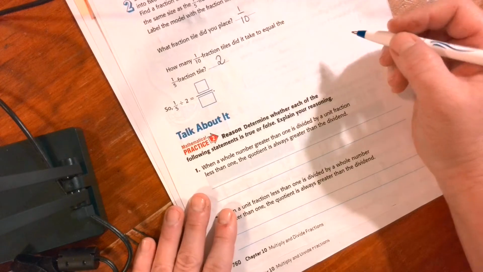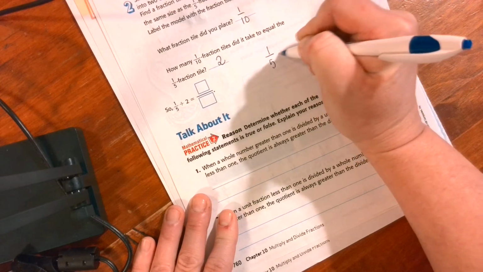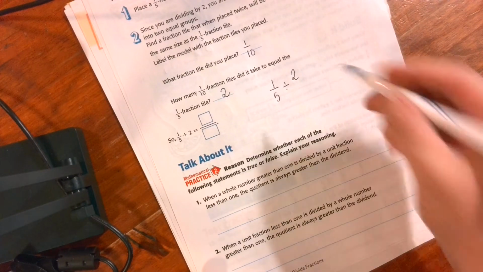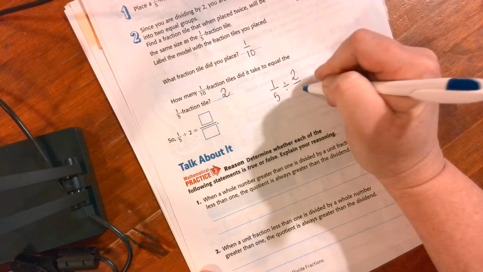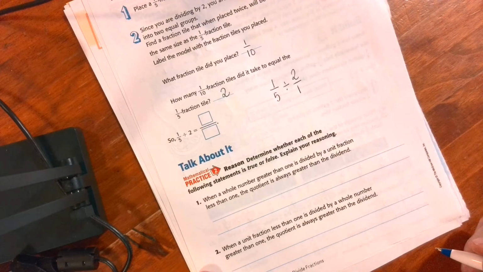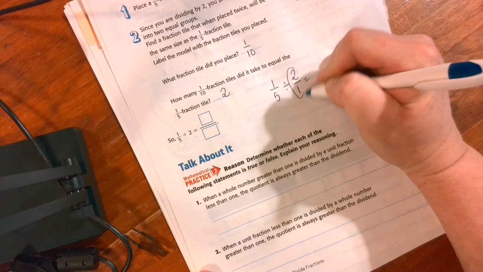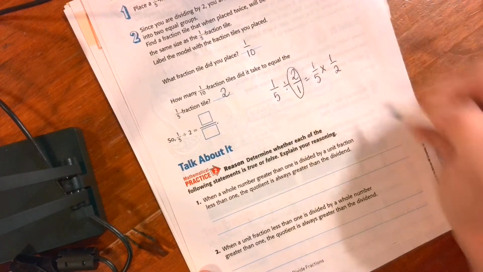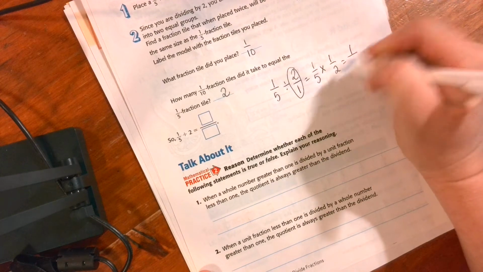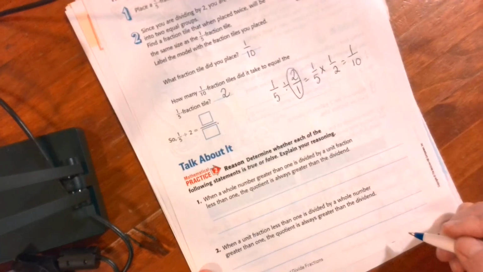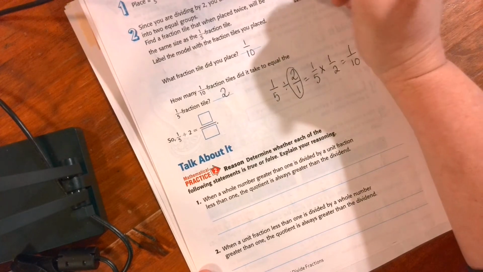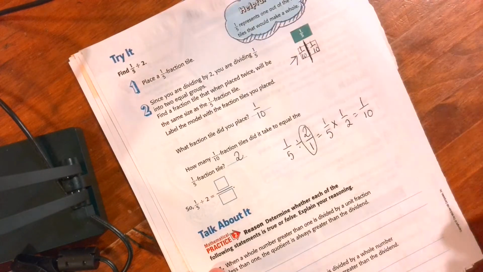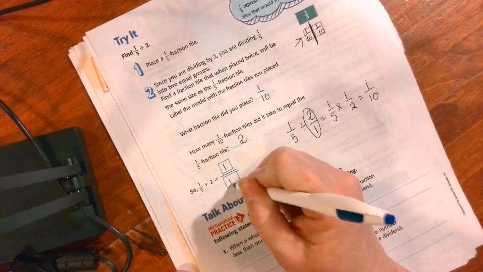All right, so let's do our flip and multiply. 1/5 divided by 2. And whenever we're talking fractions and we have a whole number, we're going to flip and multiply. 1 times 1 is 1. 5 times 2 is 10. So if I was to cut my 1/5 piece in half, I would end up getting 1/10 of a piece.